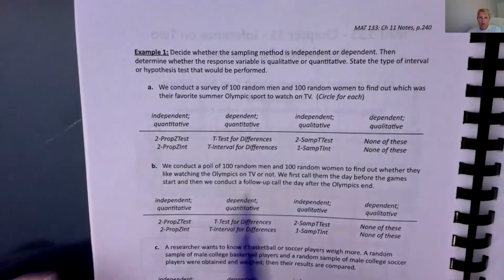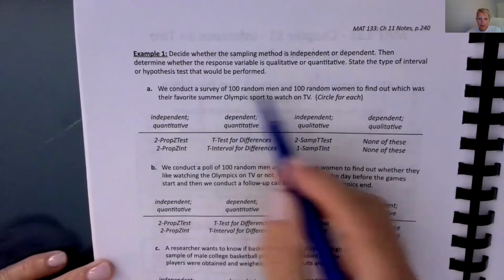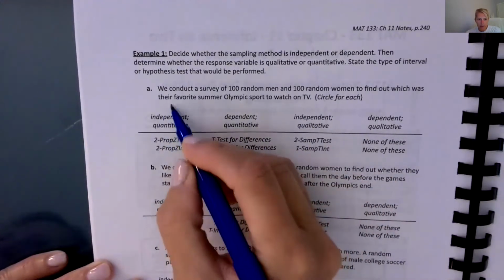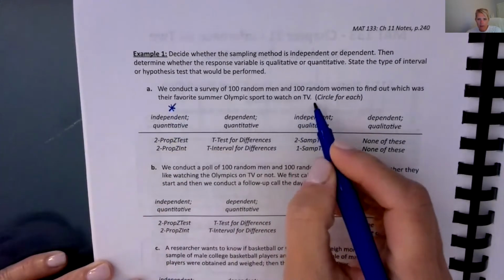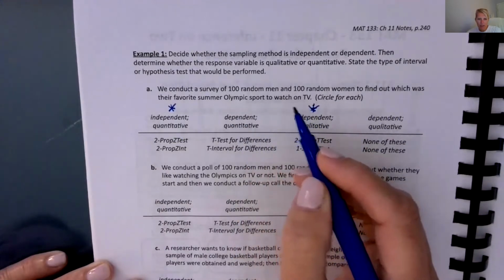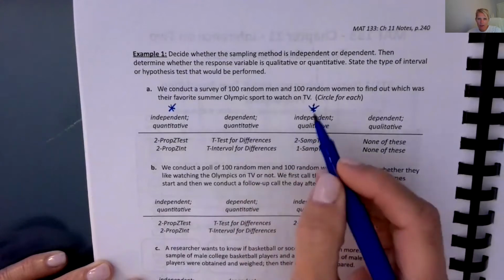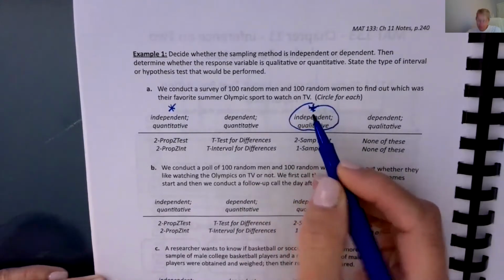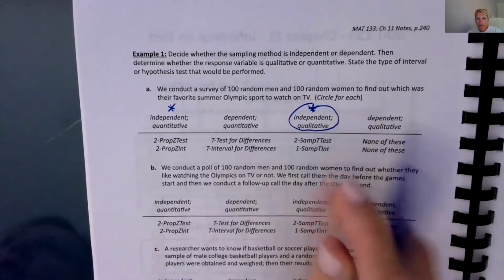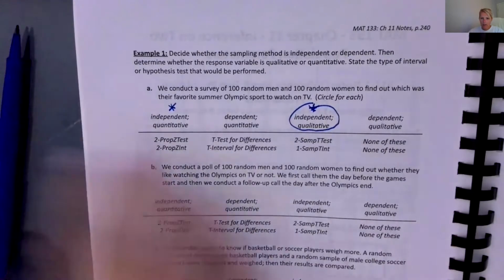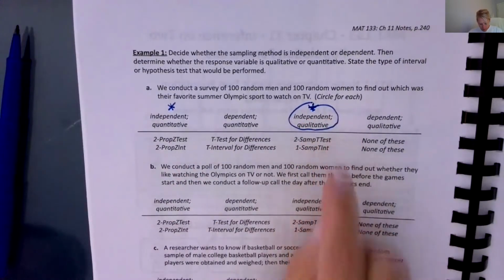And we know that they're independent because they're 2 different samples. They're not in any way related to each other. So this is a possibility, independent, and this is a possibility. And we just ask them what sport they're watching. So that would be qualitative, independent qualitative. Okay, and so then we need to decide what type of test we're going to run. So it's 2 samples that are independent.